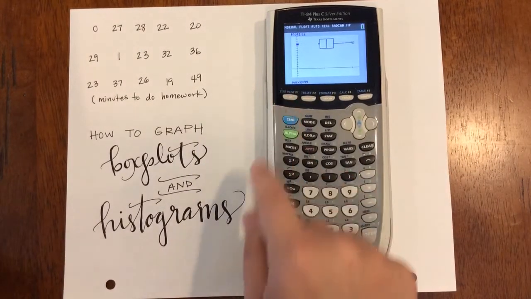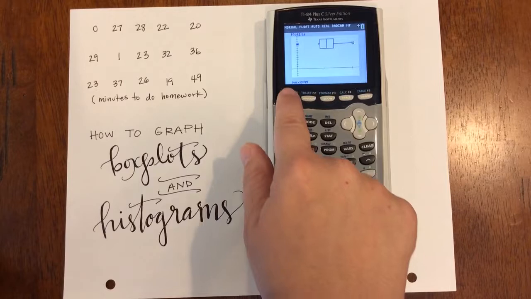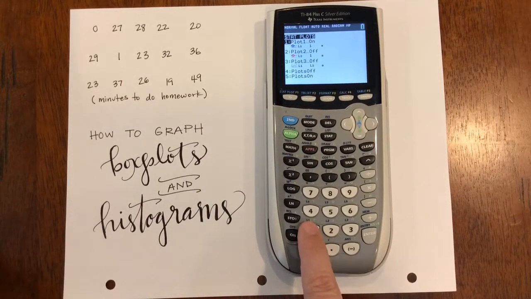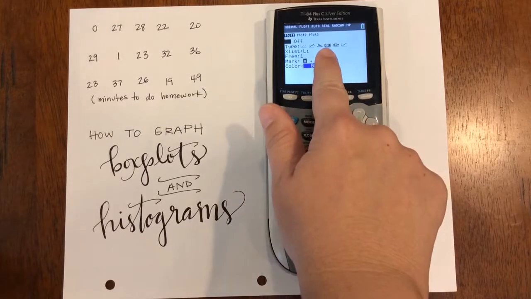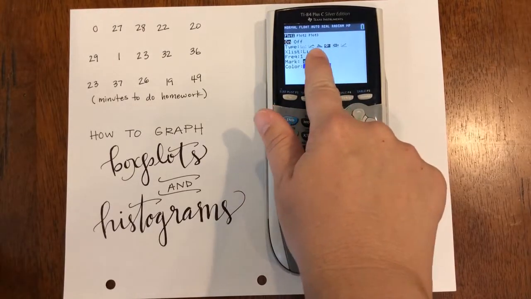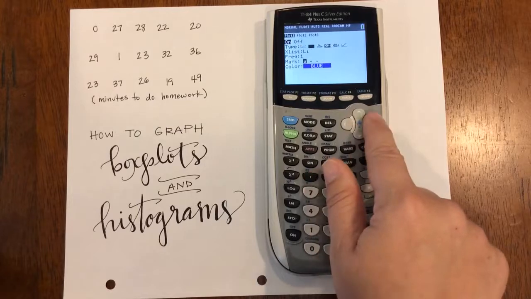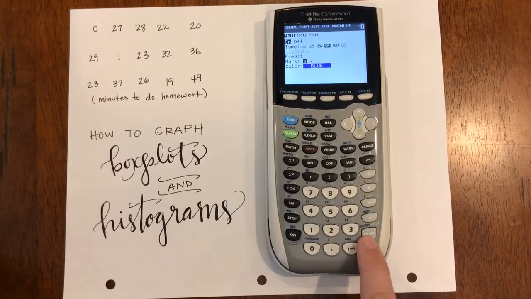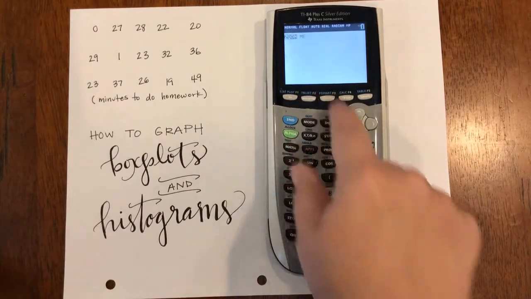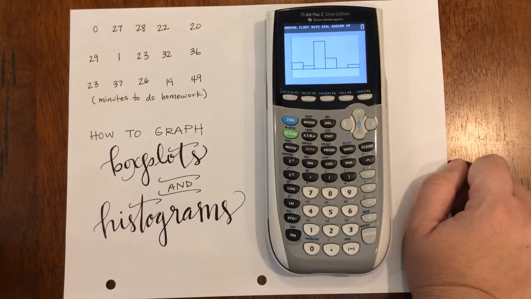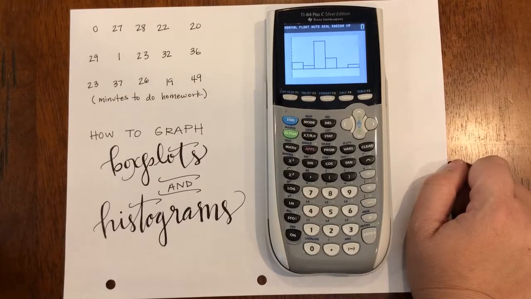All right, let's switch it over to a histogram. You're going to go back to second y equals to get the graphing menu. You're going to push number 1. On mine, just like yours, it's still on the box plot. So switch it over to the histogram. Then push enter. When you're ready to go, push zoom 9. And there's your histogram.